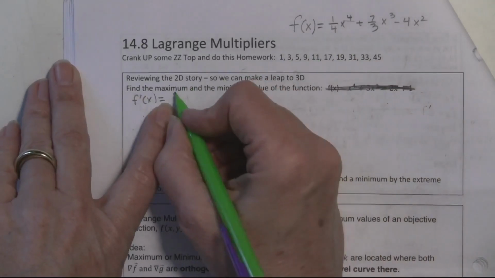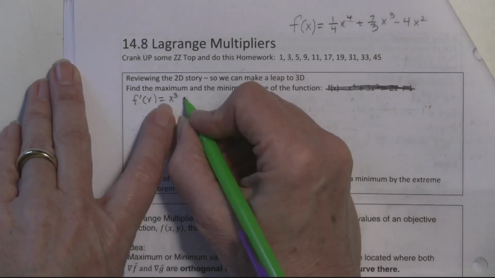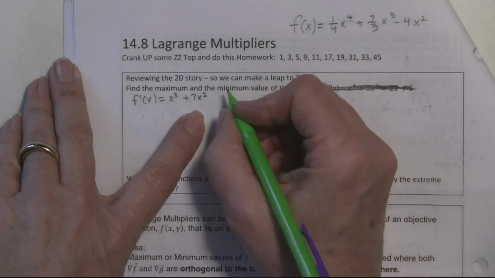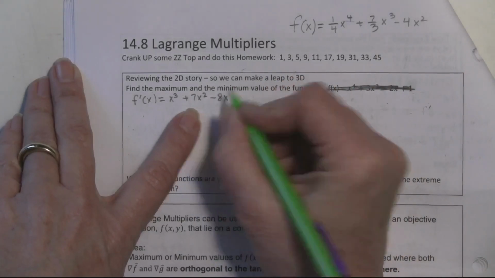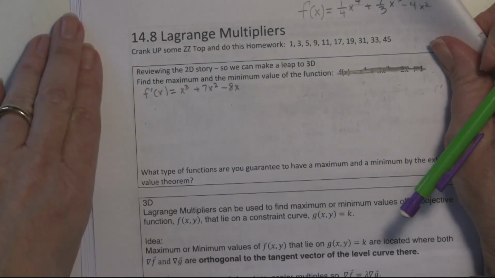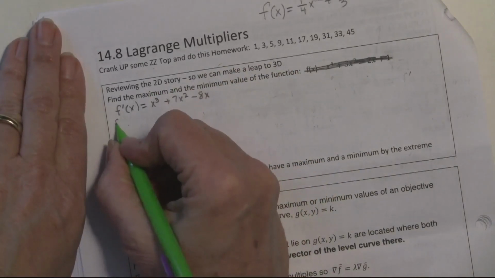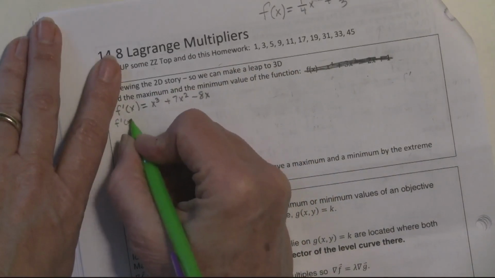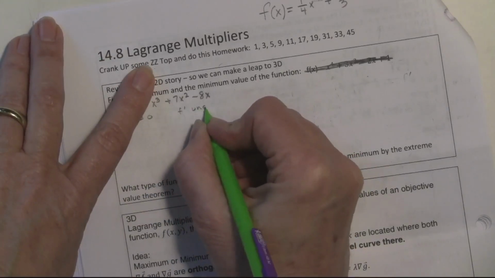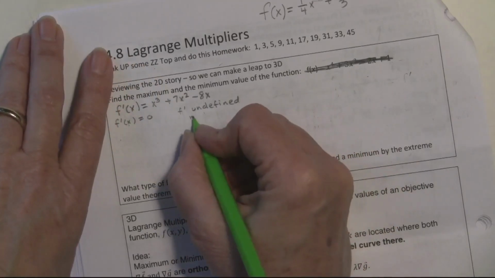So this is x to the third plus 7x to the second minus 8x. And what you need to do with that first derivative, right, the procedure for finding the min and the max is to set that equal to 0 and also find when it's undefined. So you want to know when is this 0 and when is that derivative undefined. And it's not undefined. So I'm just on the procedure, right?